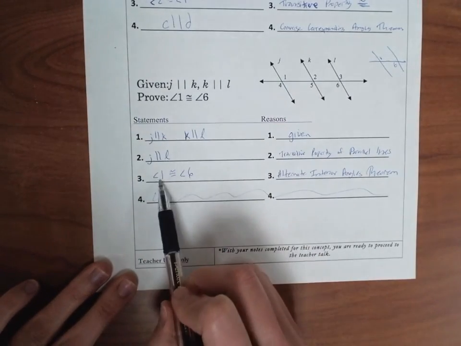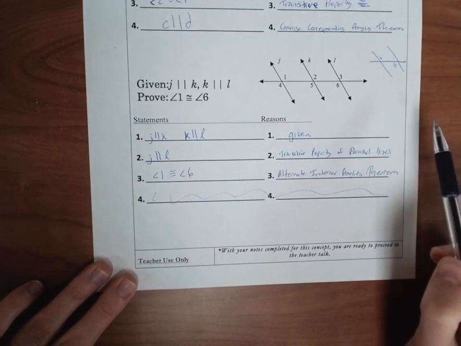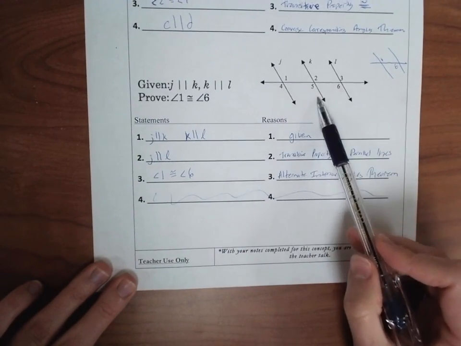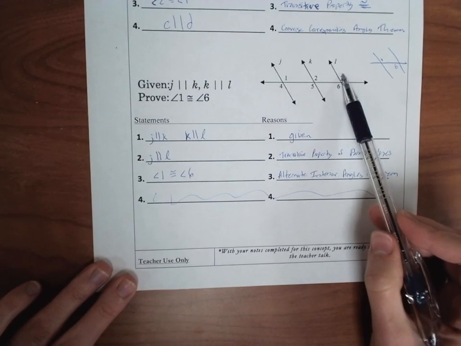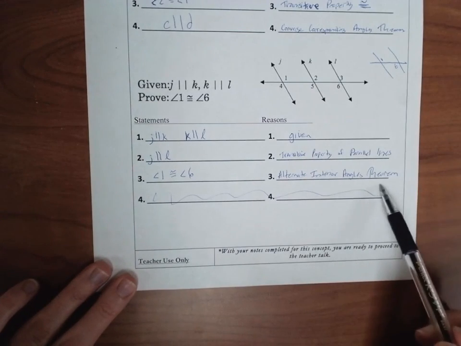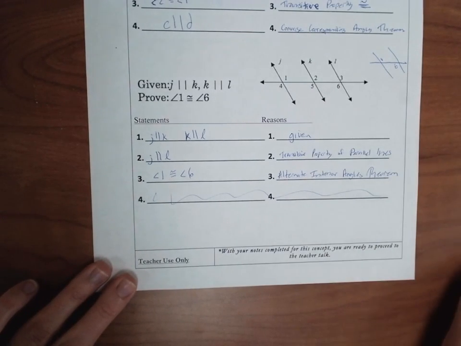We are done. We have these 2 angles are congruent to each other. Again, because these 2 lines are both parallel to line K, they must be parallel to each other. Because they are parallel, angles 1 and 6 are congruent. That's the alternate interior angles theorem.